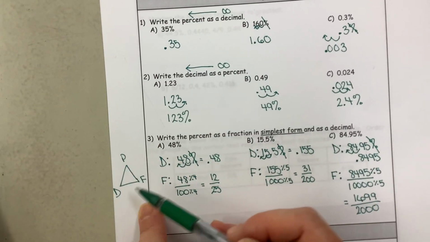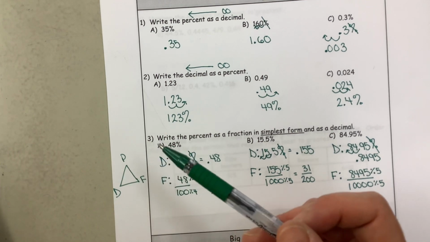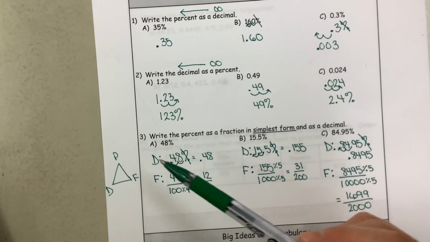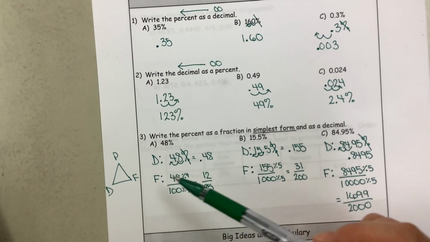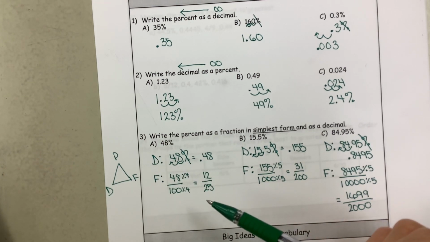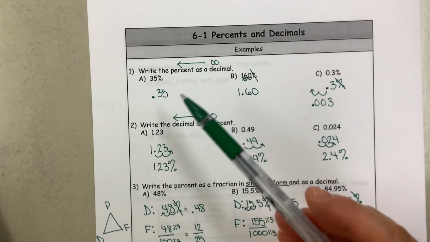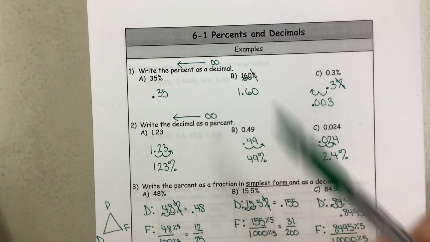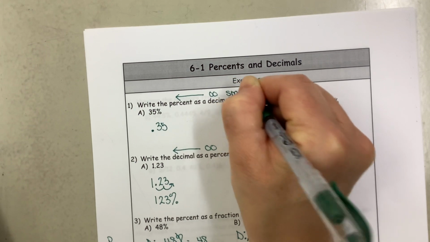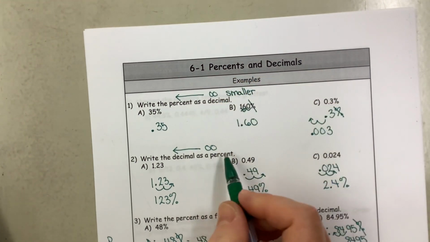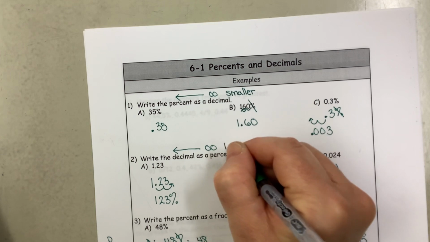Alrighty, so they all work together. They always agree with each other. Okay. From a percent, I would go to a decimal and then the fraction. Make sure with a fraction you always reduce it. When you are going from a percent to a decimal, you are going smaller. But when you are going from a decimal to a percent, you are going larger.